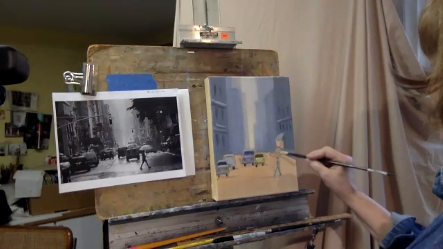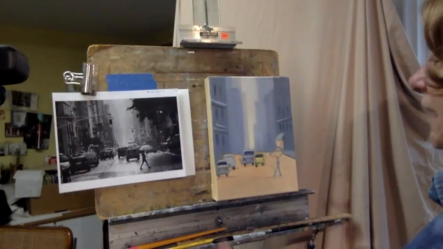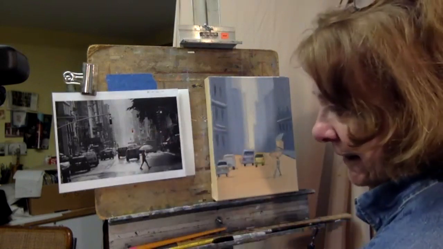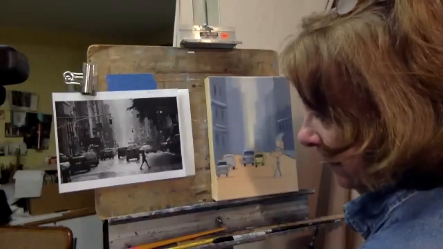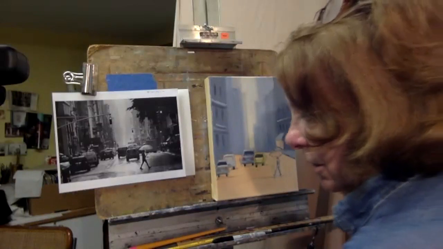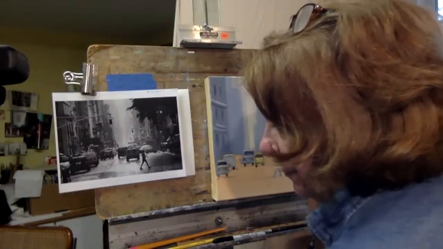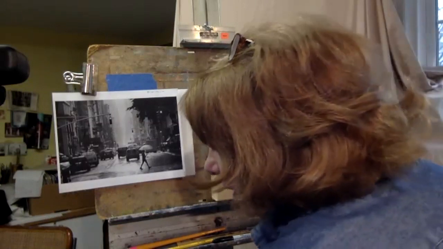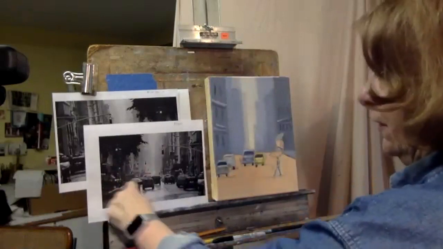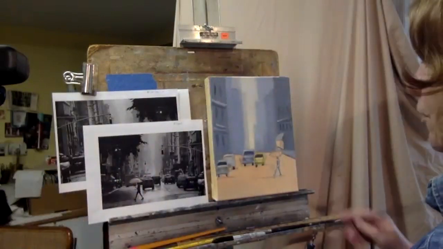We also have a person with an umbrella. Now in this case, in this photograph, he's walking out of the painting. So I didn't like that. So I decided to flip it. I got on my computer and I flipped it so that he's facing the other way. Now, if you have Photoshop, you could do this very easily. I don't have Photoshop. I don't know how to use it. So as I flip it, now he's walking out this way, but I'm going to put him over here.